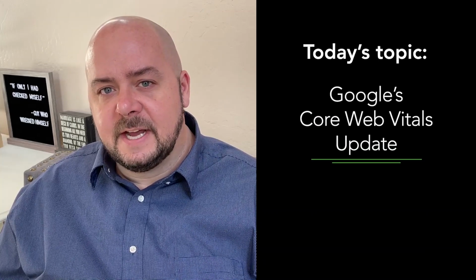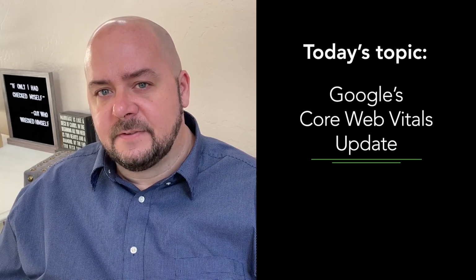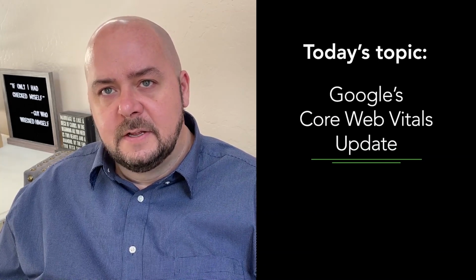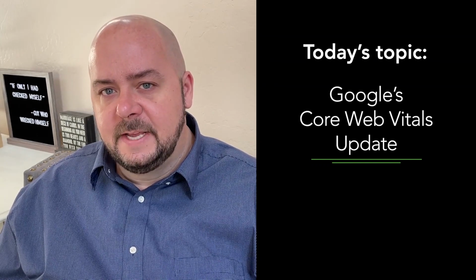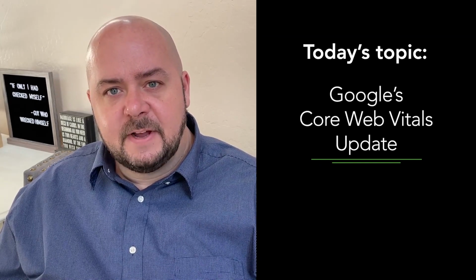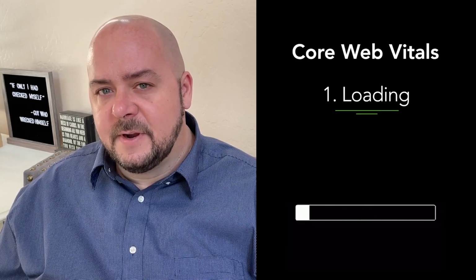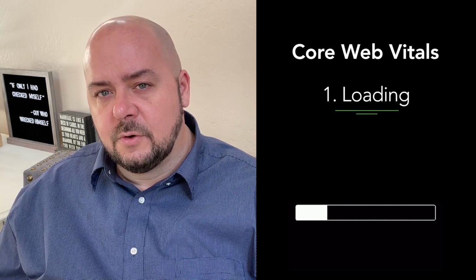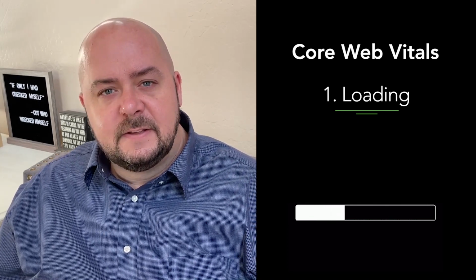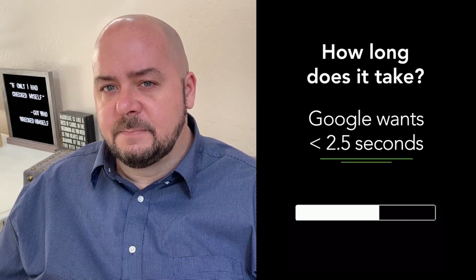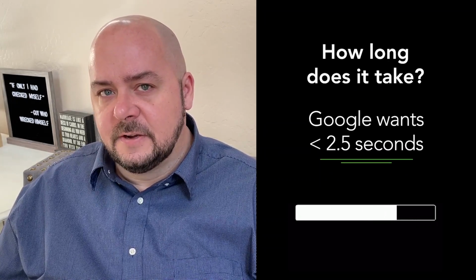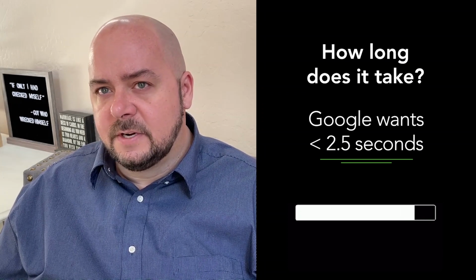Today we'll be discussing an upcoming algorithm update slated for release from Google in May. Known as the Core Web Vitals update, this focuses primarily around page speed and stability of page elements. There are three primary criteria that comprise the Core Web Vitals update. The first is loading. How long does it take for the largest portion of content on your page to load? Google is looking for this to occur under 2.5 seconds.